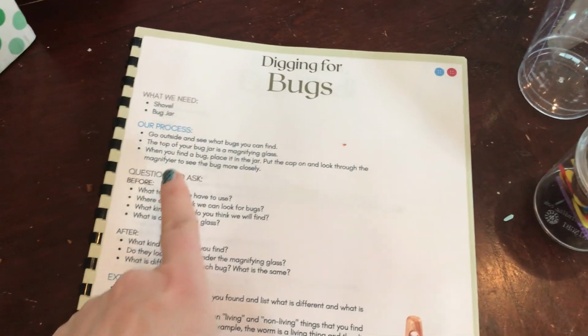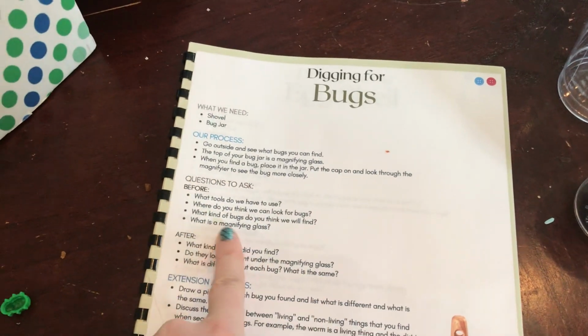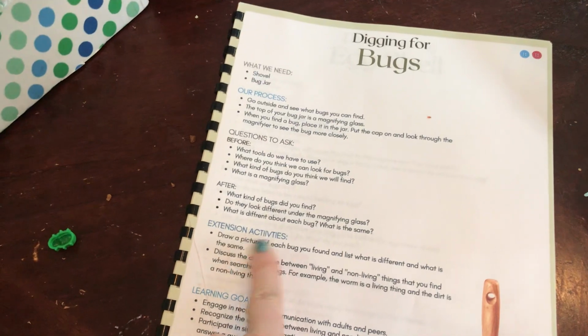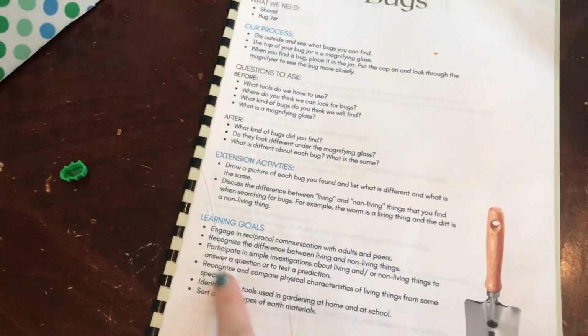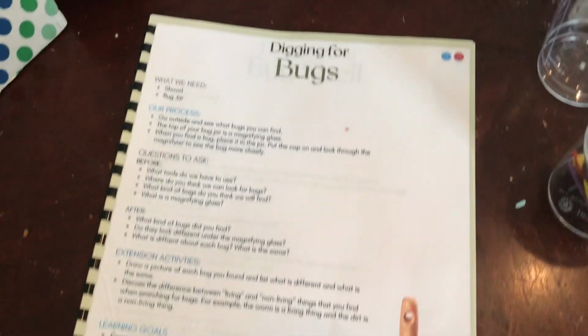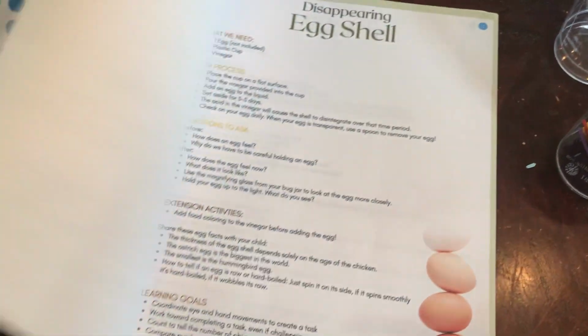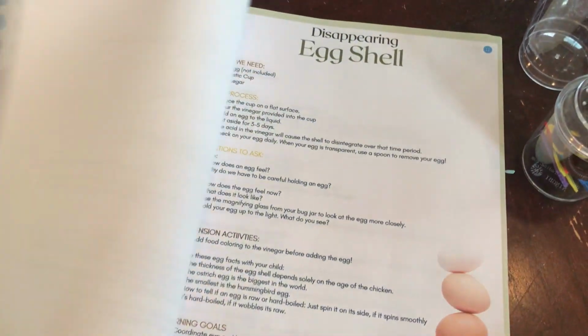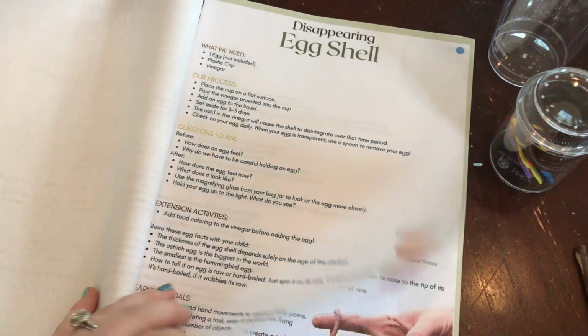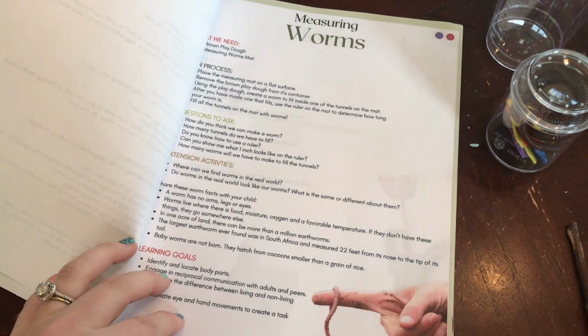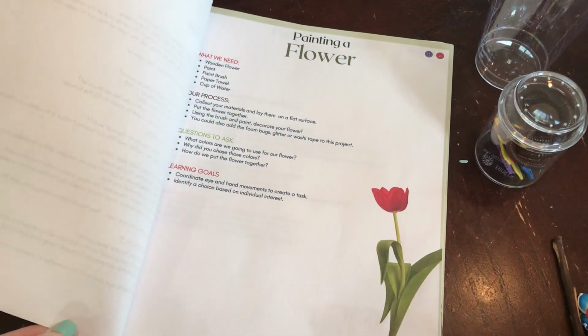Anyway, then it gives you what you should do, questions you can ask before and after, making extensions to this activity, and what they're supposed to learn. So it really does lay things out pretty well for you. And they have all different kinds of things in this book.